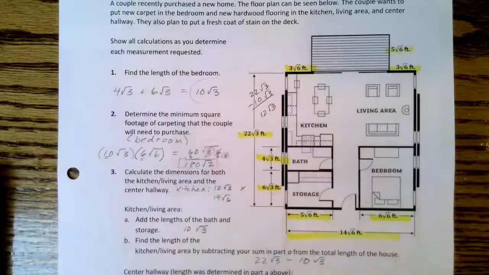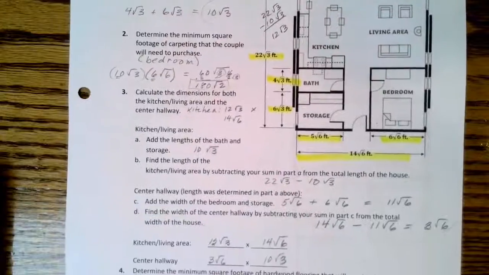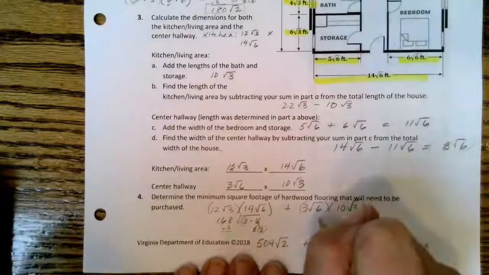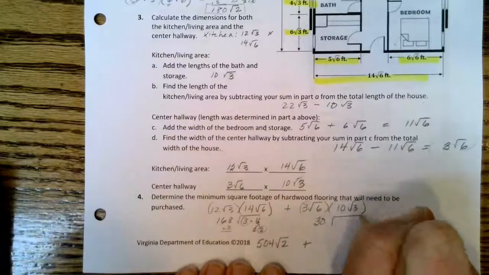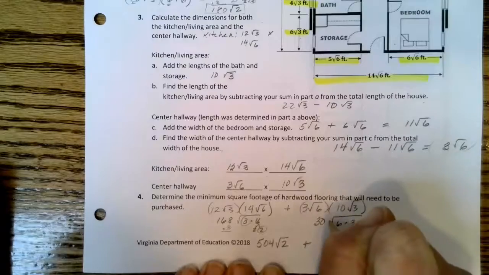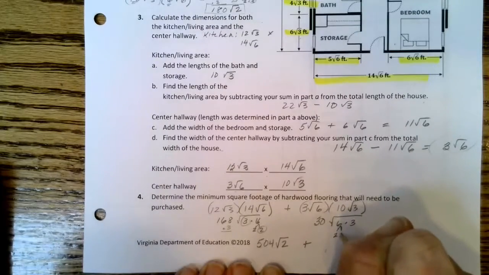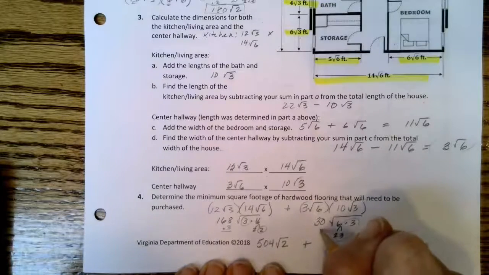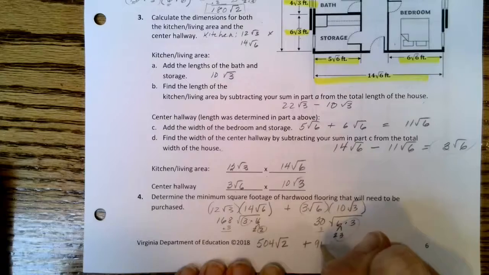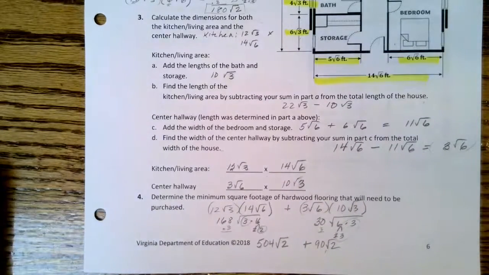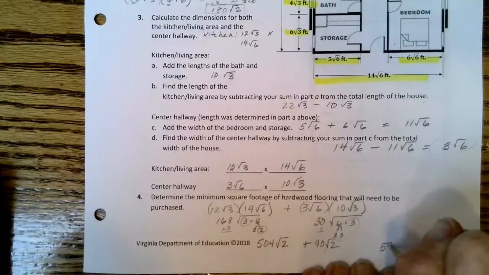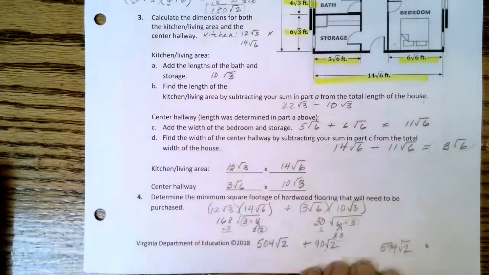Here I have 10 times 3, which is going to be 30, times the square root of 6 times square root of 3. So that's 2 times 3. Here's my double factor. So 30 times 3 is going to be 90 times the square root of 2. When I add 504 plus 90, that gives me 594 square roots of 2.